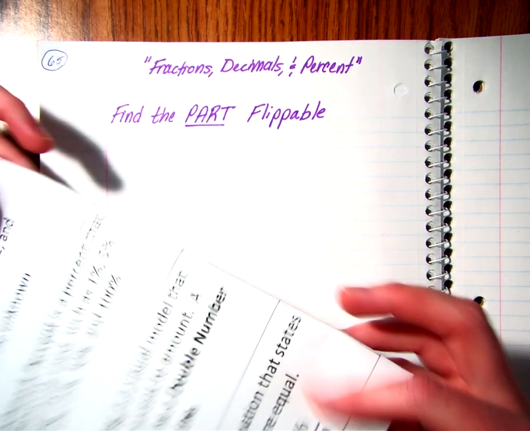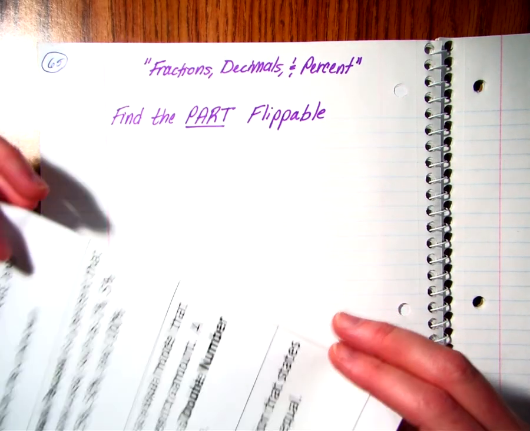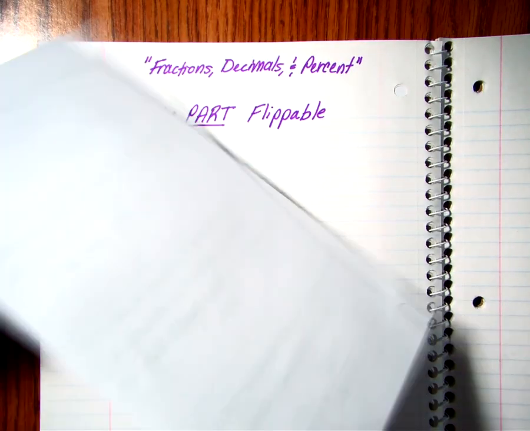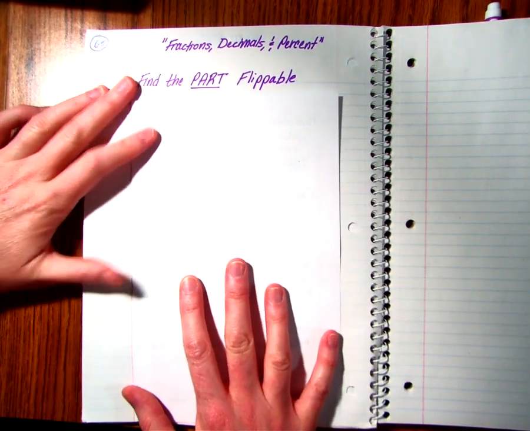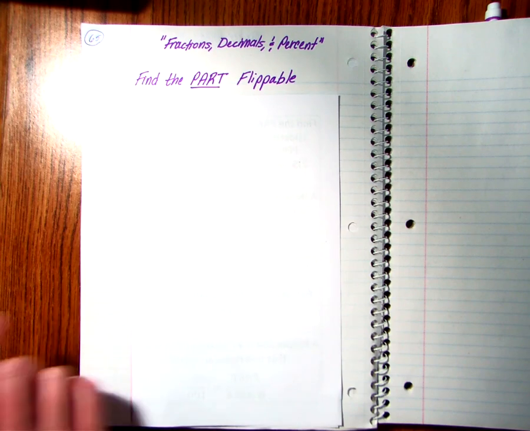So I always fold it back on the line first so I know where the fold's supposed to go. And then I fold it forward. It's going to fit pretty nice there. Let me zoom out a little bit so you can see where it's going to fall. So this section we're just going to call Find the Part.